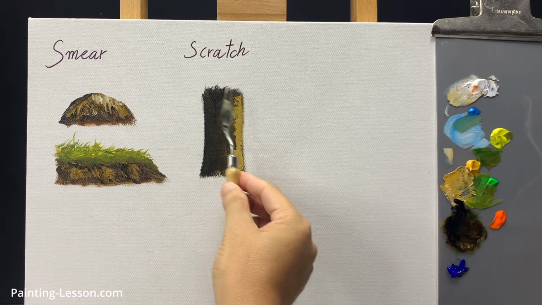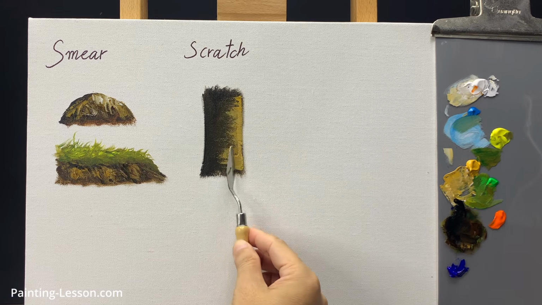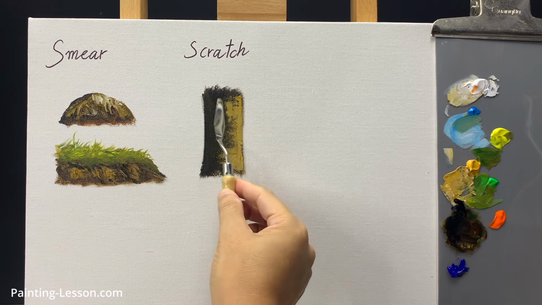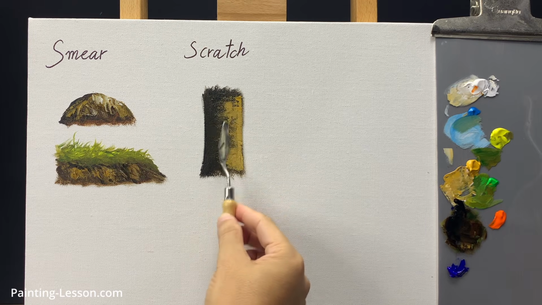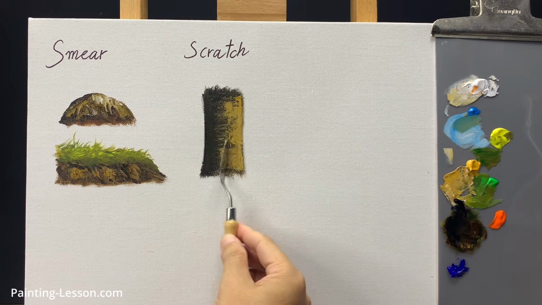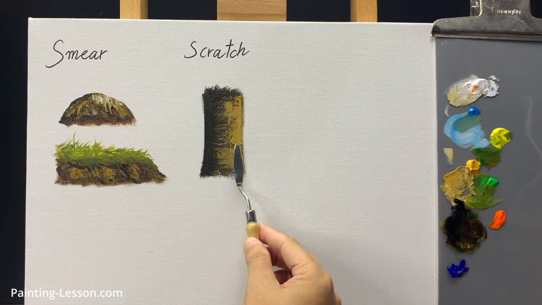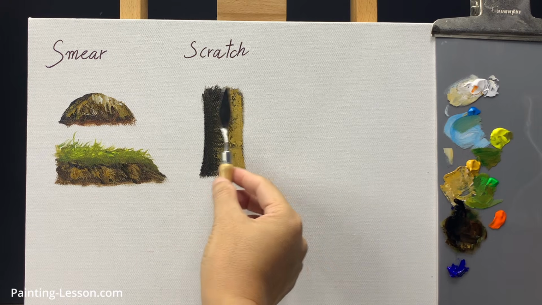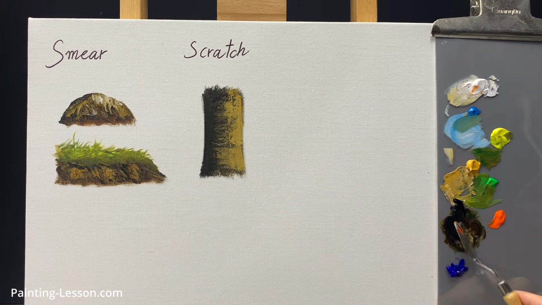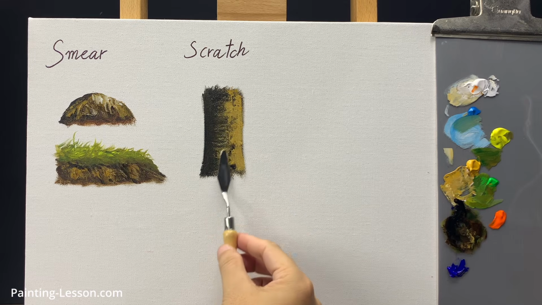Next is the scratch technique. This technique is used to effectively depict rough textures like bark. To achieve this, use a palette knife with quick, vertical strokes to scratch off color. Utilize the side of the knife to create grooves and indentations of different shapes, revealing the underlying color.